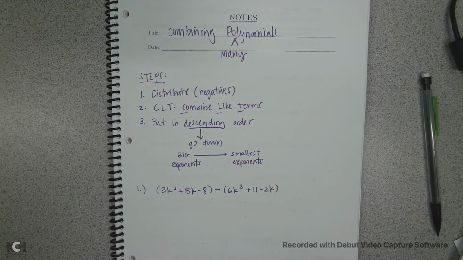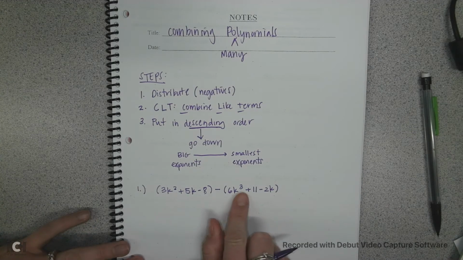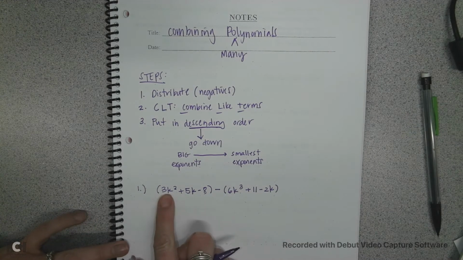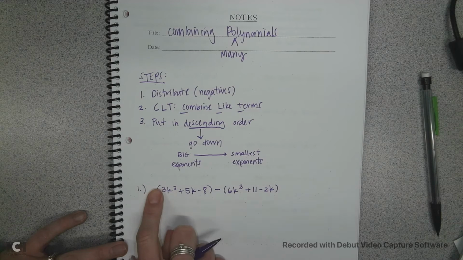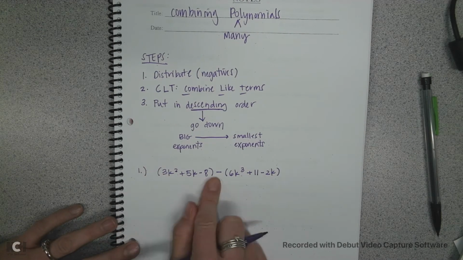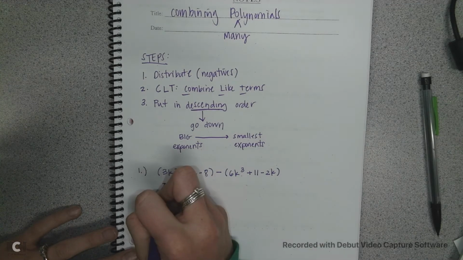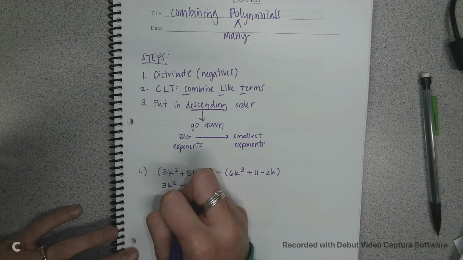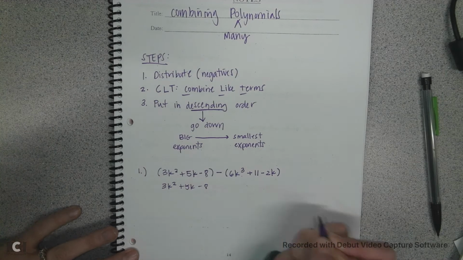All right, so we need to simplify this polynomial. So we have this first little group, but there's no sign in front, there's no number in front, so distributing is kind of silly. So we're just going to rewrite this without our parentheses.